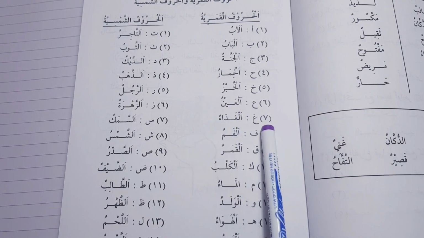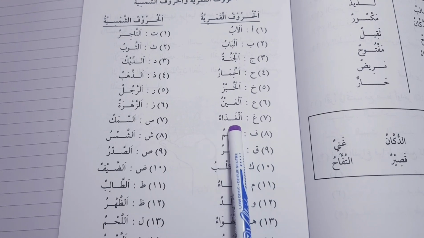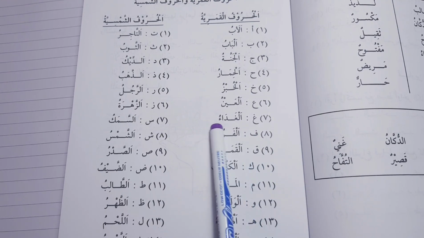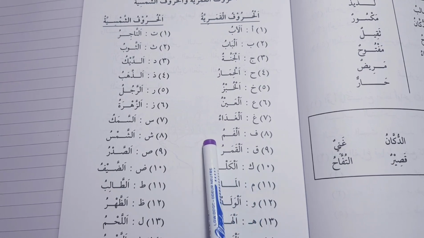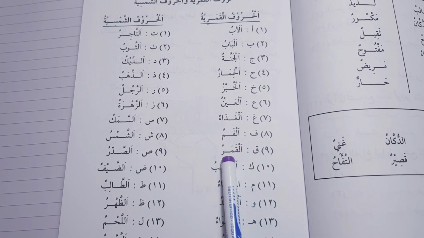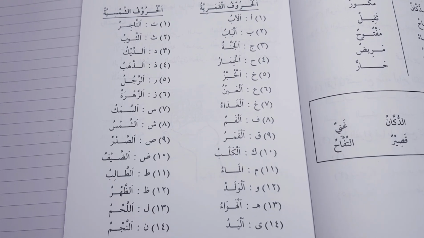Al-ainu. Okay. Ghain, al-ghada'u, the lunch. Fa, al-famu, the mouth. Qaf, al-qamaru, the moon. Kaf, al-kalbu, the dog. Mim, al-ma'u, the water. Waw, al-waladu, the boy. Ha, al-hawa'u, the air. And the final one, ya, al-yadu, the hand.